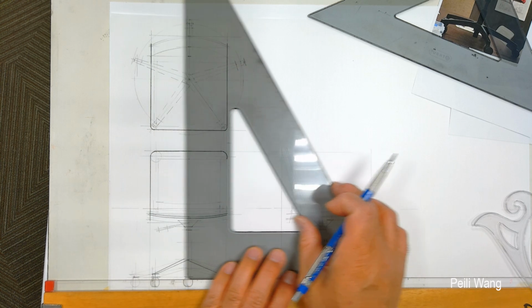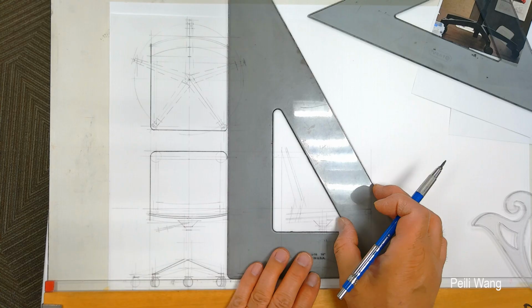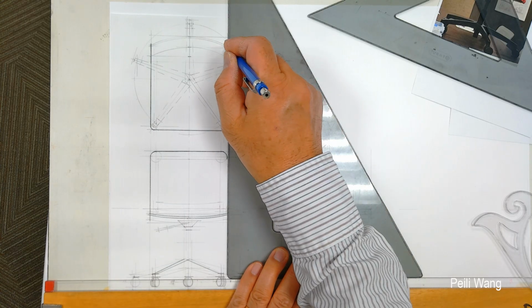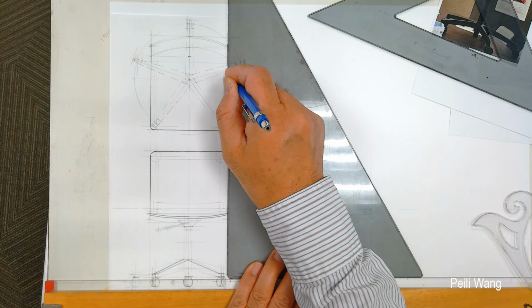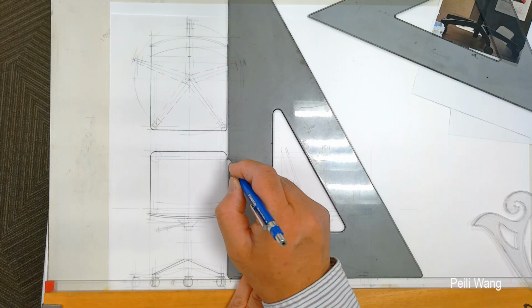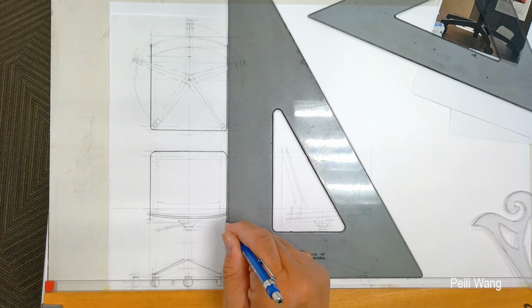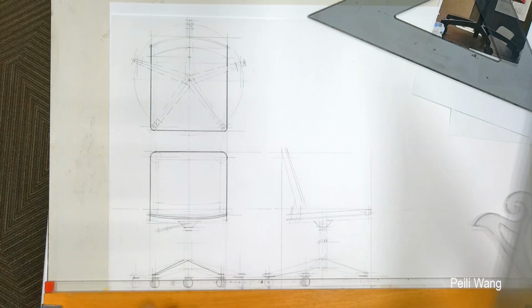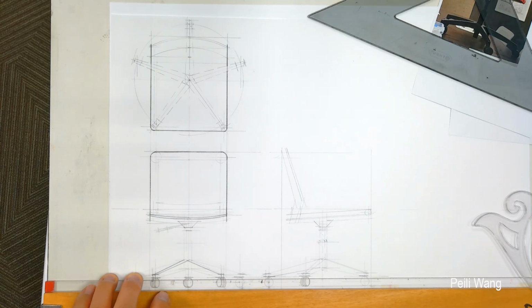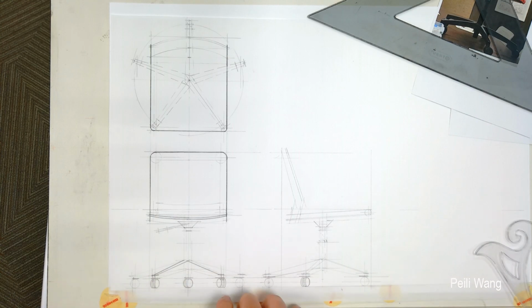Really bold line. 4B I use. Perfect. Longer. Great. Then take a look at bolder line width.